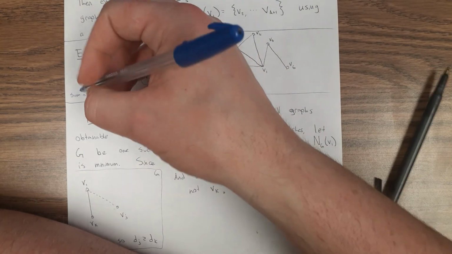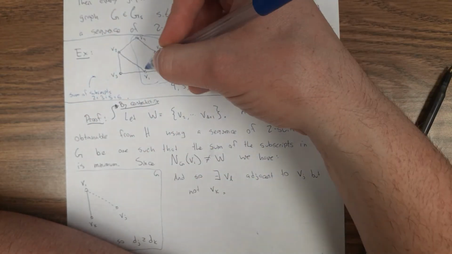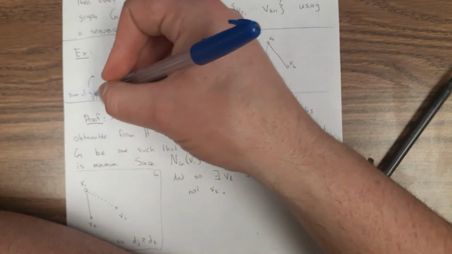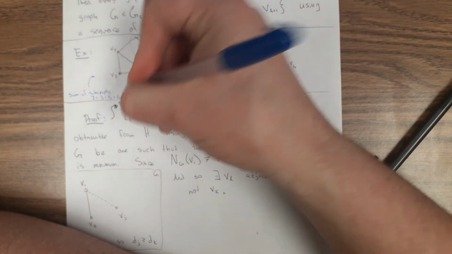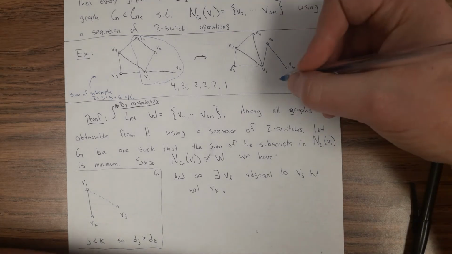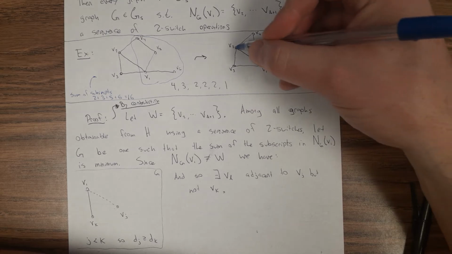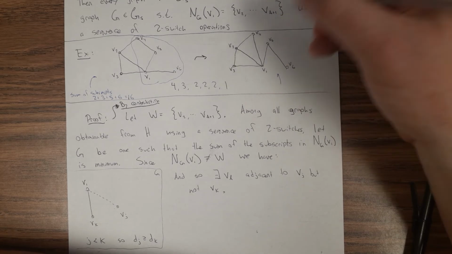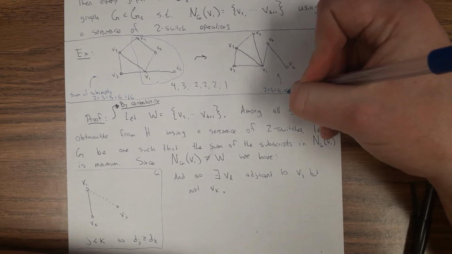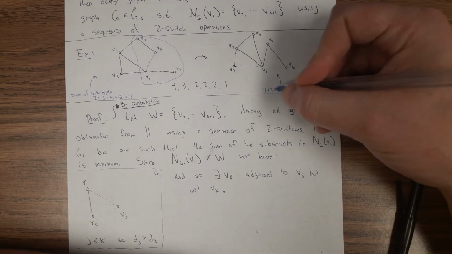So the sum of the subscripts is 2 plus 3 plus 5 plus 6, and I guess it's 16. Of course, if I were to look up here and do the sum of the subscripts, now that it's special, it's an easy organized sum to do, because it's just 2 plus 3 plus 4 plus 5. They're consecutive and they're in a block. And that's 14.